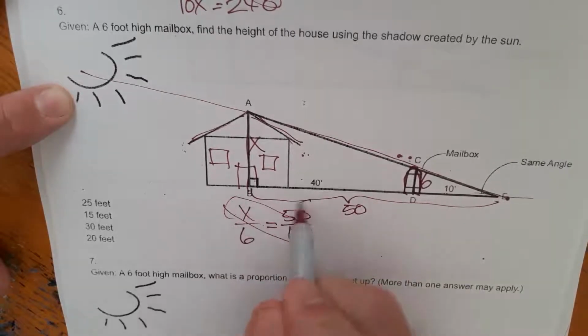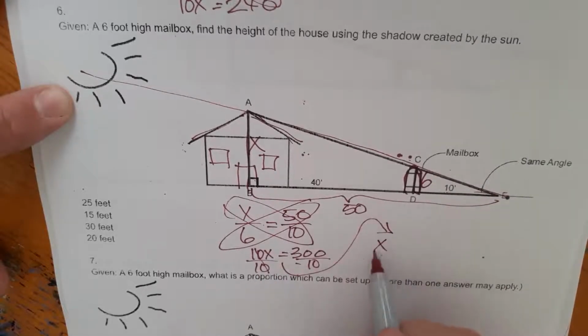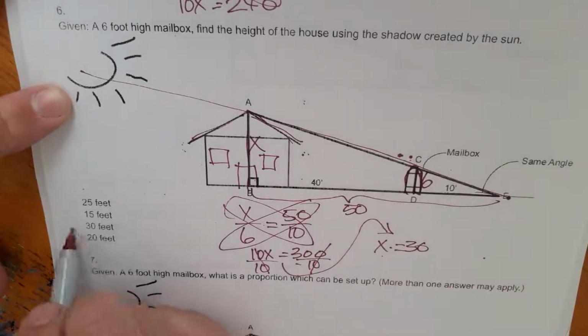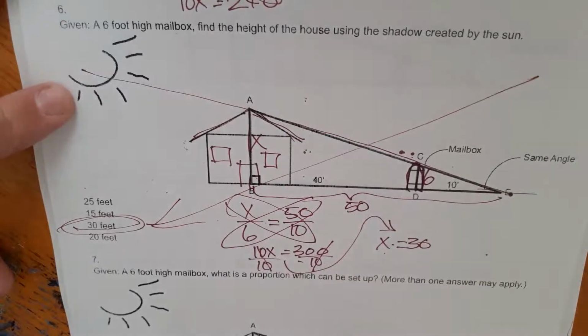We're going to cross multiply. We're going to get 10x equals 300. Okay, we're going to divide both sides by 10, which cancels it out on the left, and we get x equals 30. All right, 30 feet right here. All right, 30 feet.